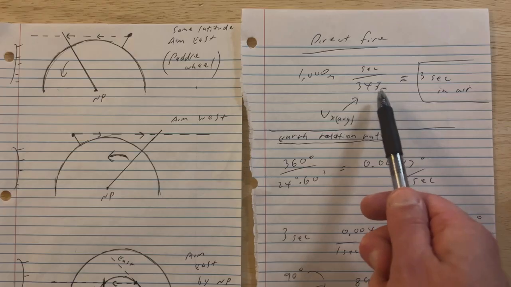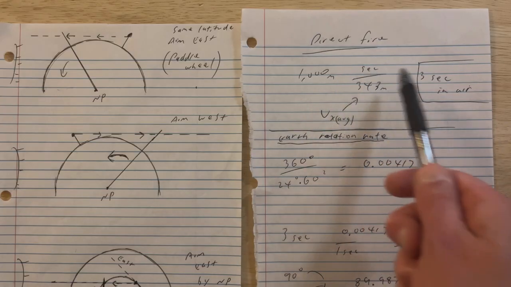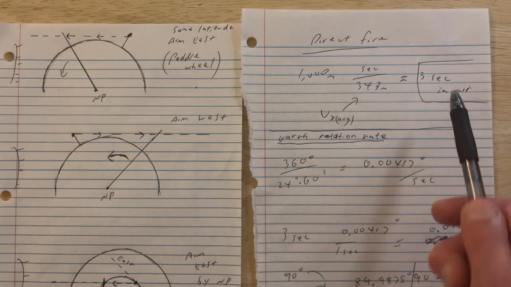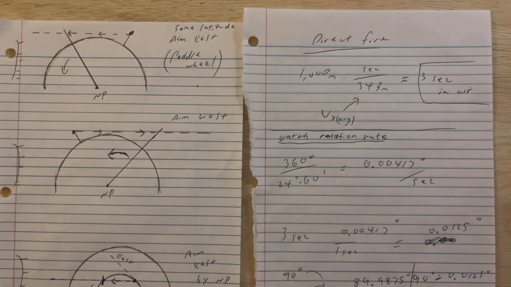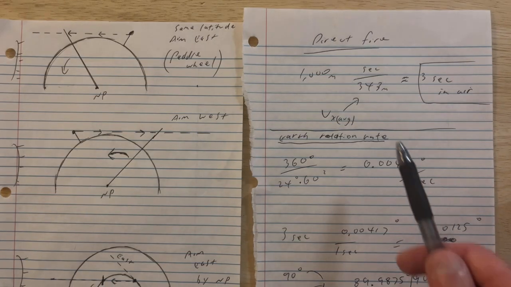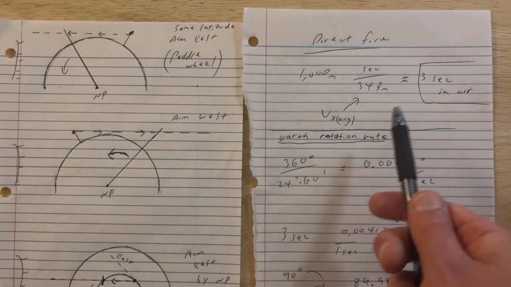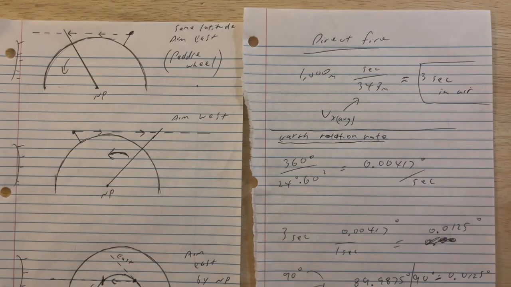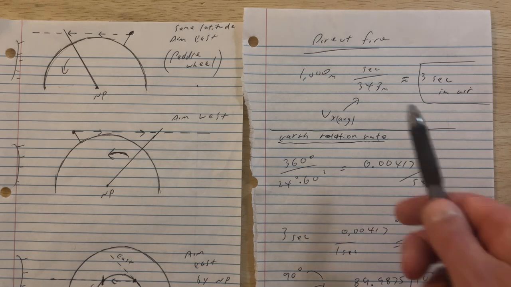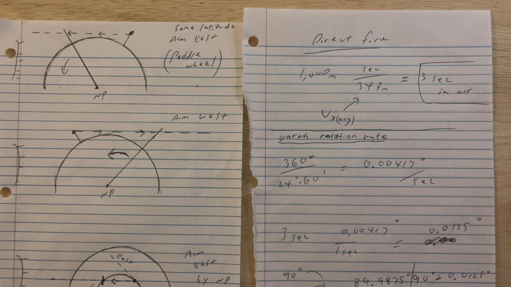1,000 divided by 343, meter divided by meter cancels. We're left with seconds, so about 3 seconds that bullet will be in the air. Also, as with my previous examples, I just made these numbers up. So I don't know what the actual average velocity is of various caliber bullets as they fly through the air over long distances. Feel free to plug in your own numbers if you get something more accurate, but I figure this will give us some ballpark estimates.